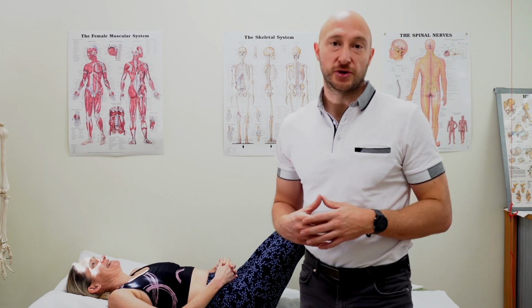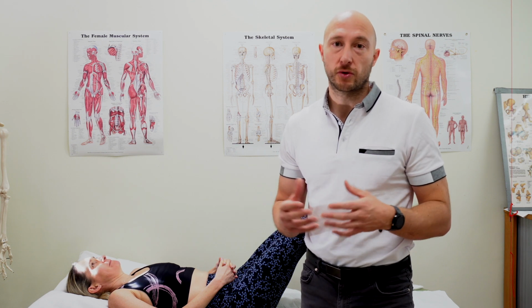So hopefully that's a really good objective assessment, a very quick shoulder assessment that you can do. Obviously there's much more complexity, but this gives you a really good grounding for what you would do in a shoulder assessment. There are specific tests that you can use.